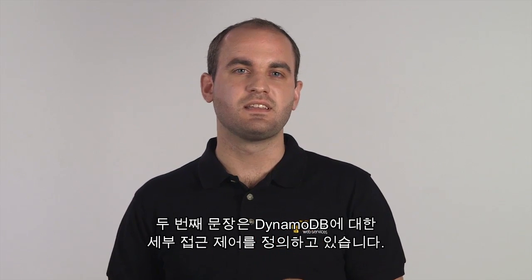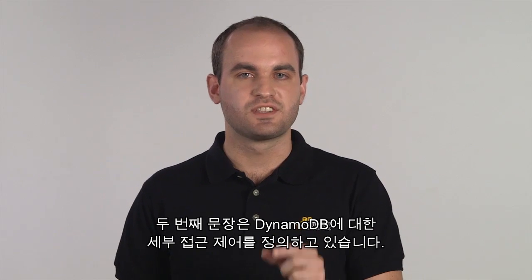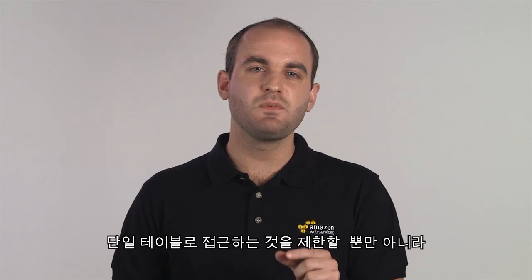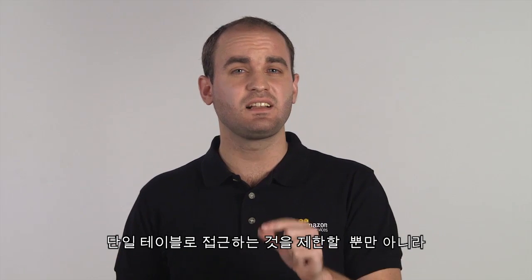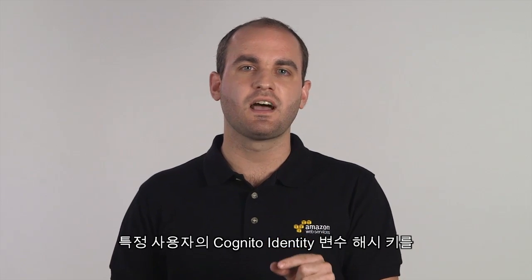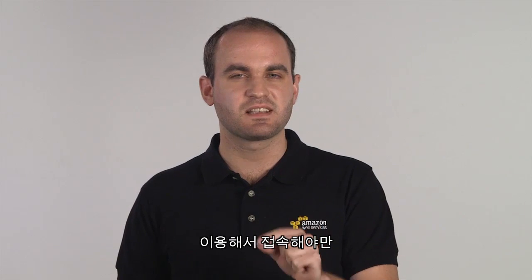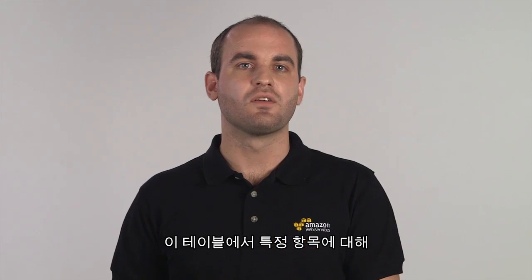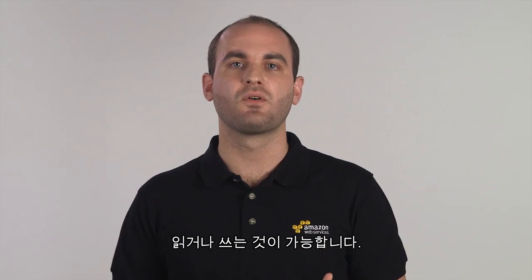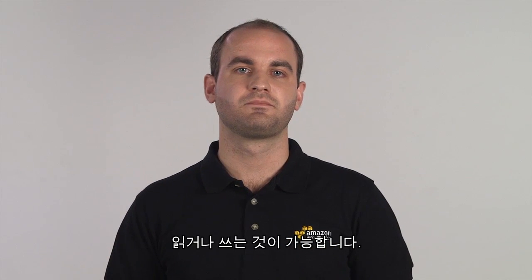The second statement defines granular access control for DynamoDB. Here we do not only limit access to a single table, but also only allow reads or writes against specific items in this table, which must start with the hash key of the specific user's Cognito identity variable.